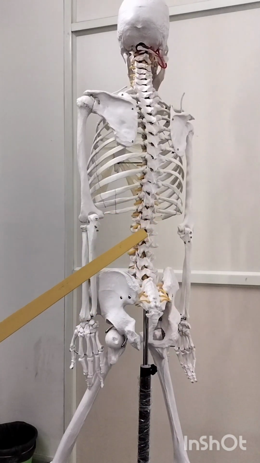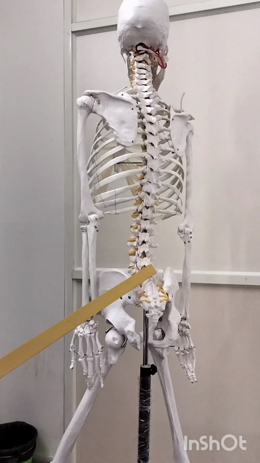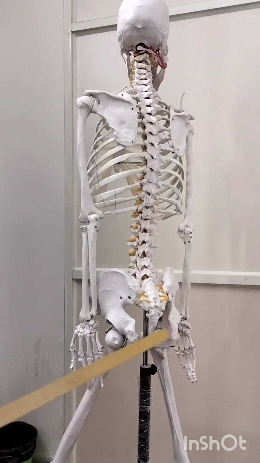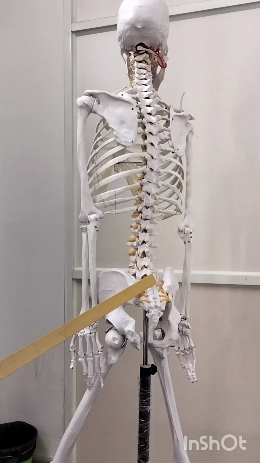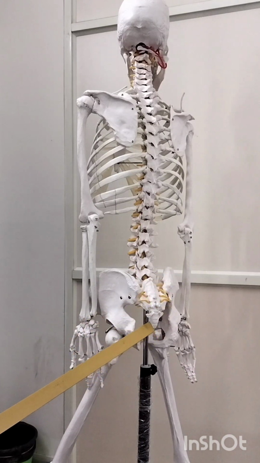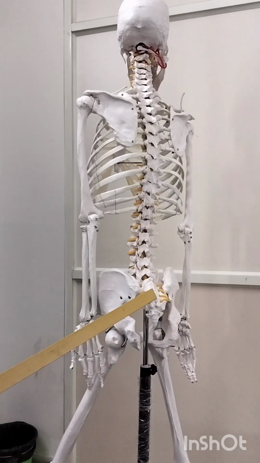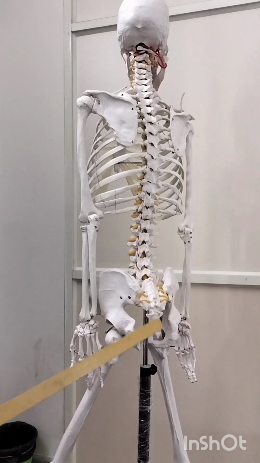Then the hip region. In adults they are fused to form a single bone called the sacrum. This is the sacrum. Then the tailbone, which is a small piece of bone representing the fusion of 4 vertebrae.